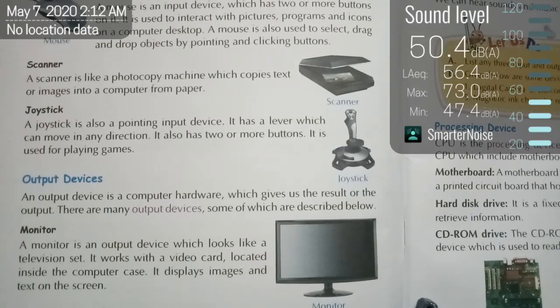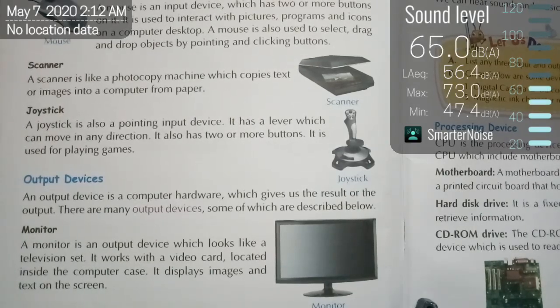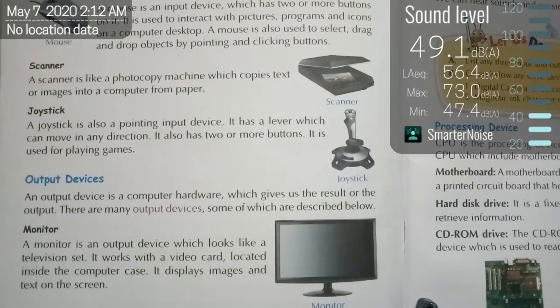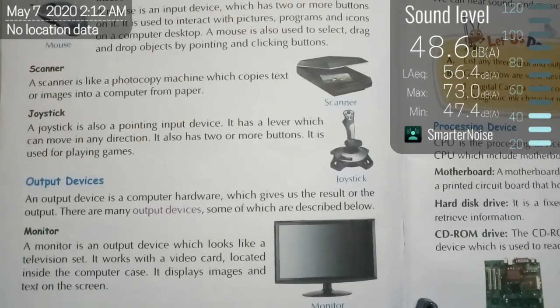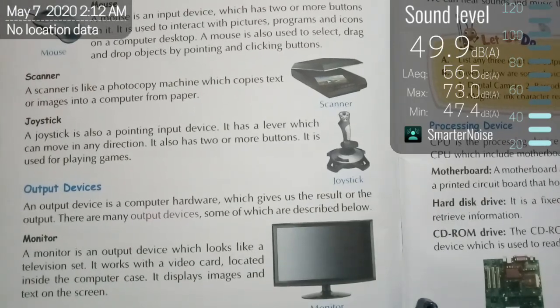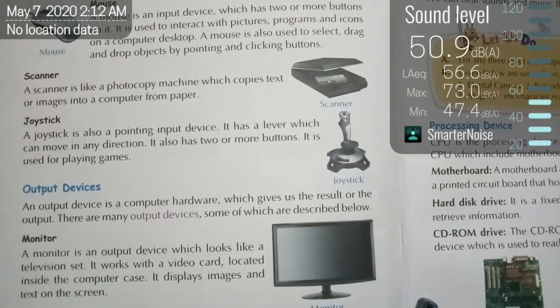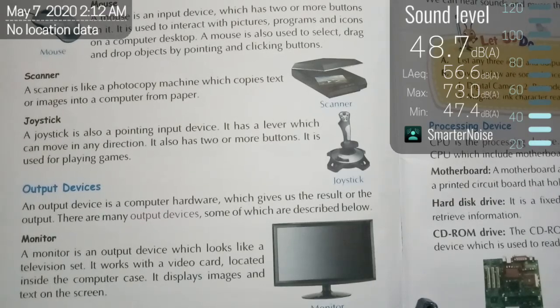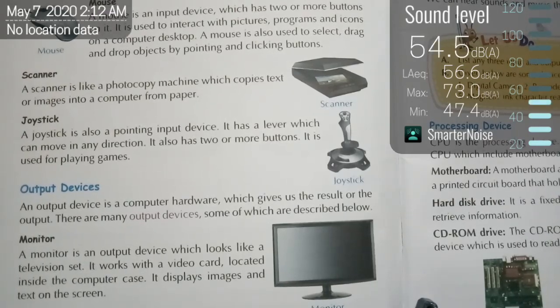Next we have a scanner, which is like a photocopier and an input device. Then we learned about joystick. It's a stick which is used to play games. You can move this joystick backward, forward, right turn, and the left turn also, wherever you want. But it is normally used for playing games.